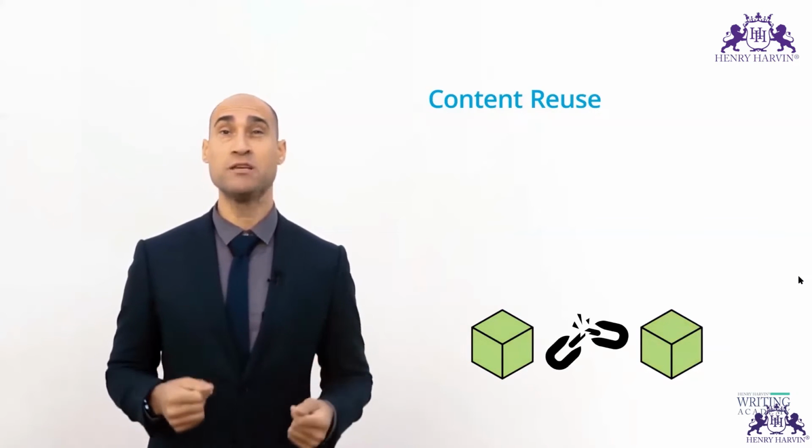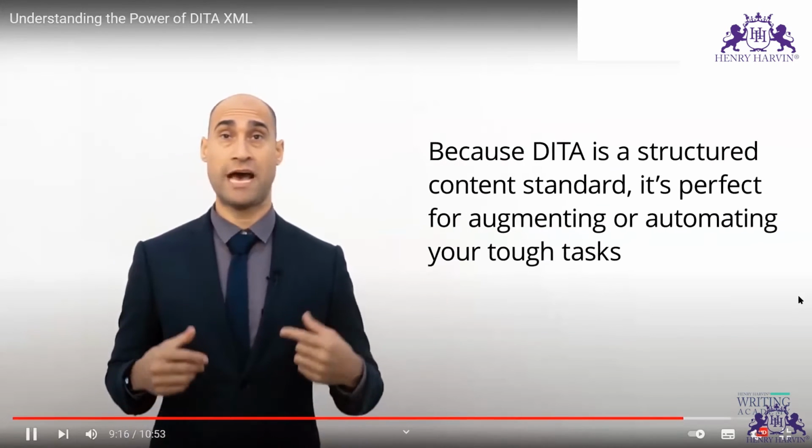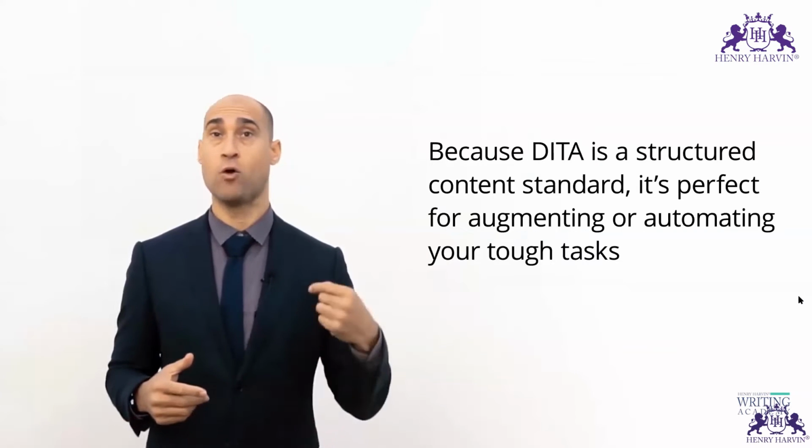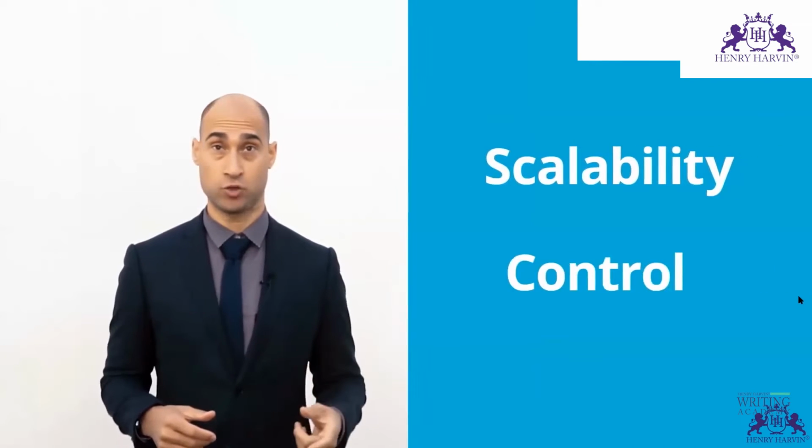Conref is a simple but extremely powerful way to do precision reuse across your topics. So, we've talked about topics, maps, management, publishing, and reuse. We've also talked about how, because DITA is a structured content standard, it's perfect for augmenting or automating your tough tasks. But at the end of the day, the value of DITA comes down to scalability and control.